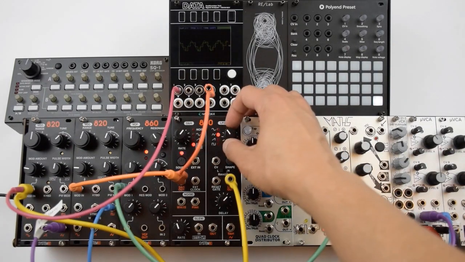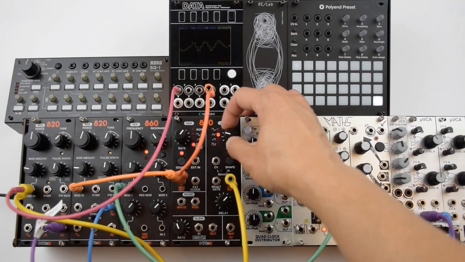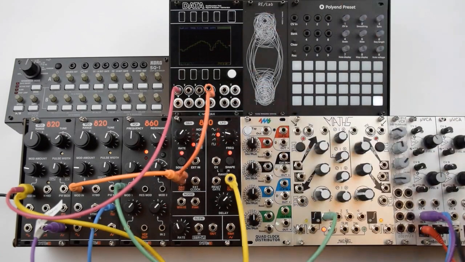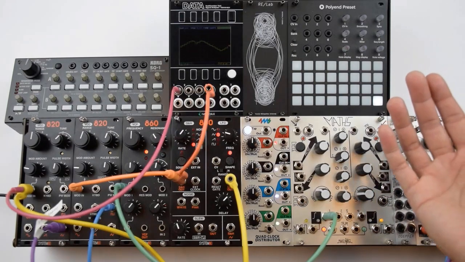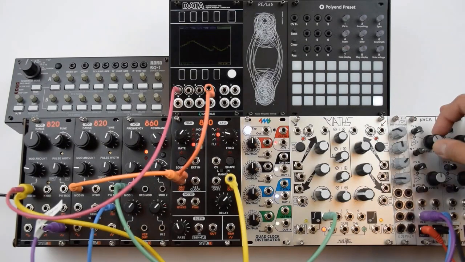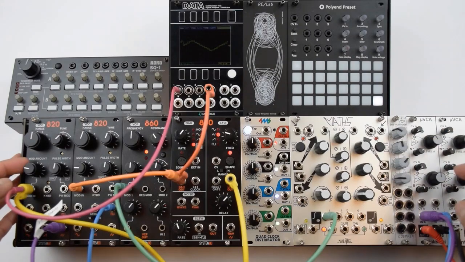If I slow down the LFO, the stepwise motion is slower. And you can still hear the original LFO.